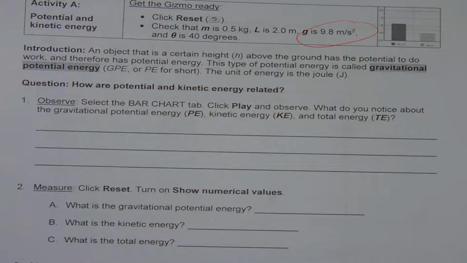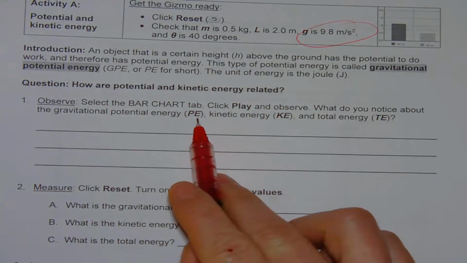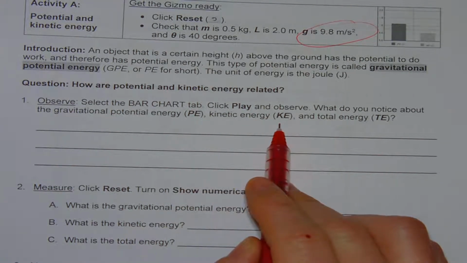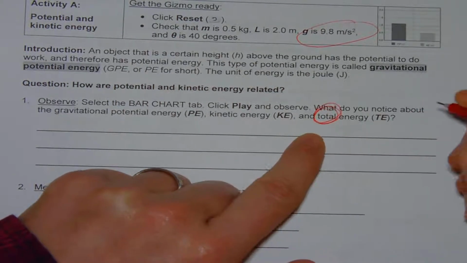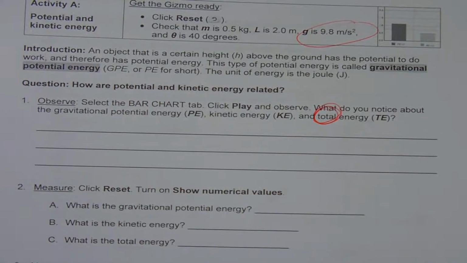What do you notice about the gravitational potential energy, the PE, the KE, the moving energy? TE is not thermal, it's total energy. Okay, so what do you notice about those? So as you click play, the more teal bar goes up and down, kind of the ugly lime green bar, in my opinion, goes up and down, yet the total energy stays constant.